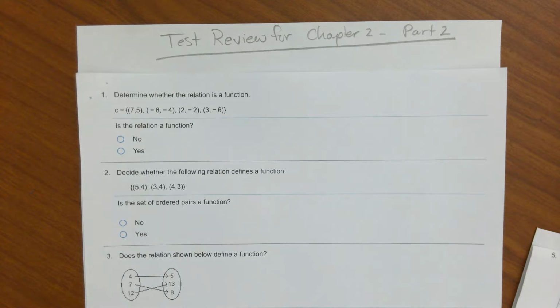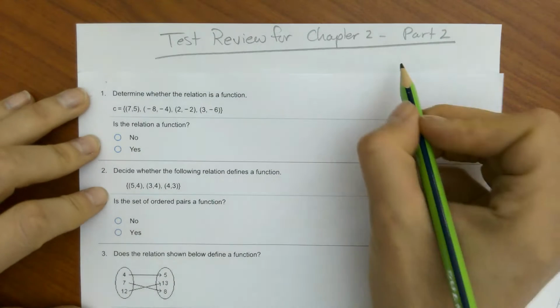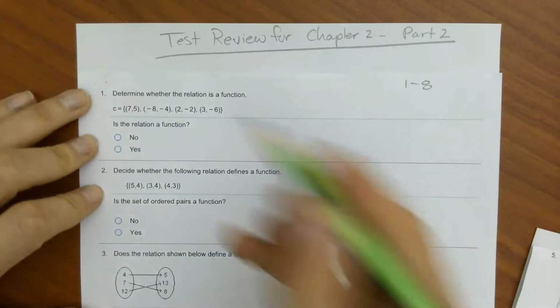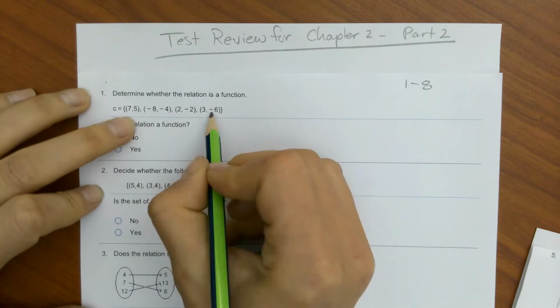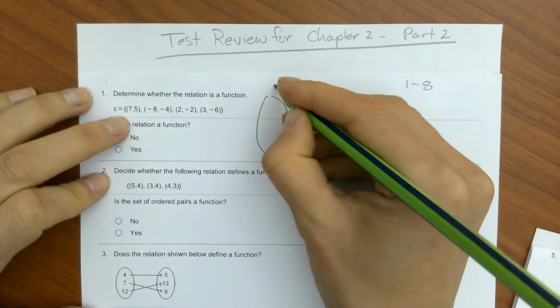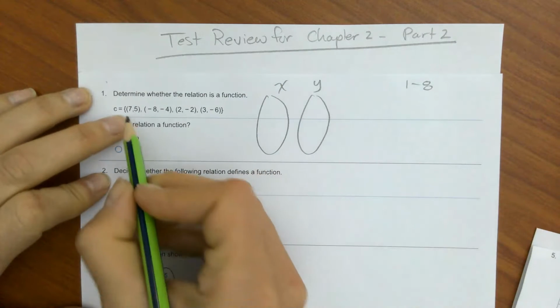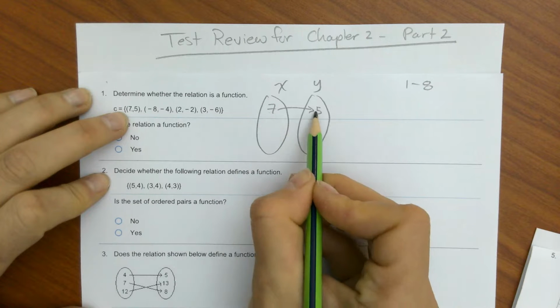Doing the test review for Chapter 2, Part 2. And we're going to do questions 1 to 8. So it says, determine if this relation is a function. When it looks like this, it's very hard for me to see that it's a function. So what I do is I write it like this. 7 is the input and 5 comes out.